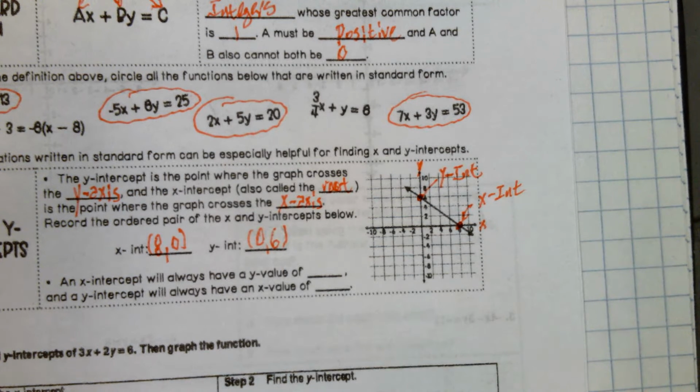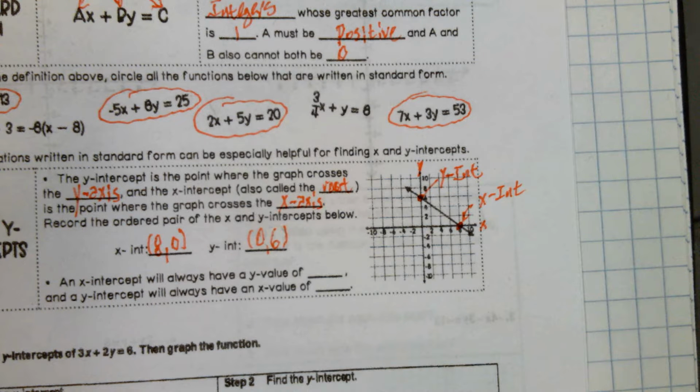Now that's the thing that's going to save us, because we're going to graph the lines like this. And we're only going to find 2 points, 2 locations, where it crosses the x-axis, where it crosses the y-axis, because it's super easy to find on an equation. And why is it easy to find? Because the y value is 0 for an x-intercept, and the x value is 0 on a y-intercept. Okay, so we're going to take advantage of zeros.